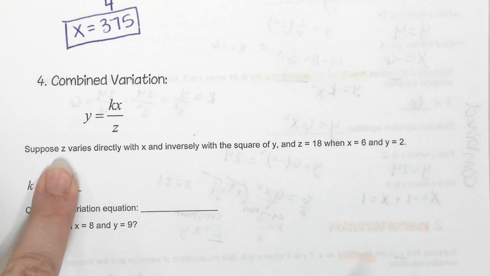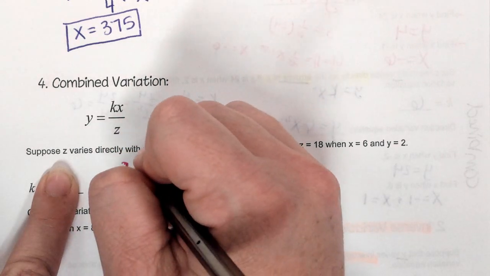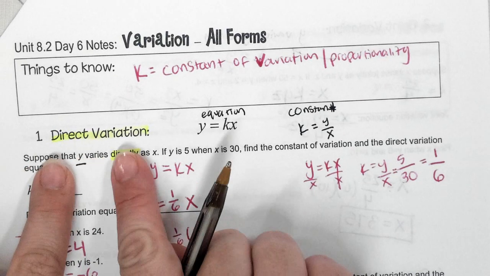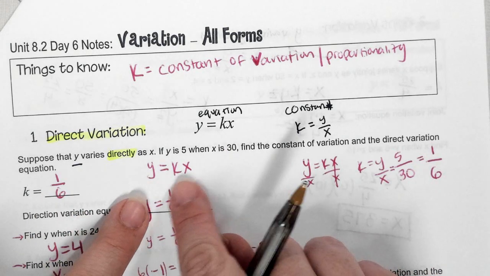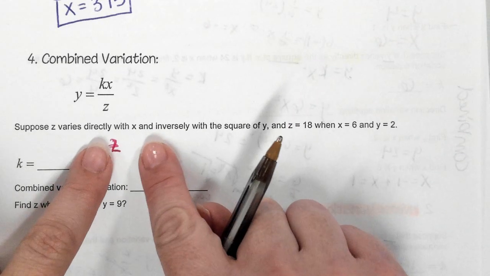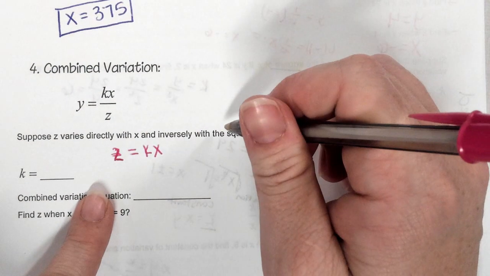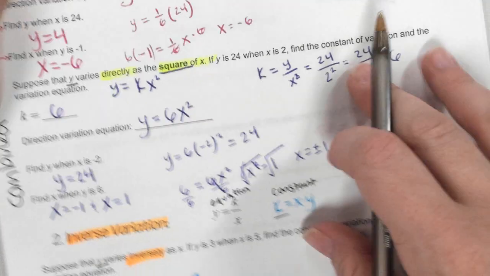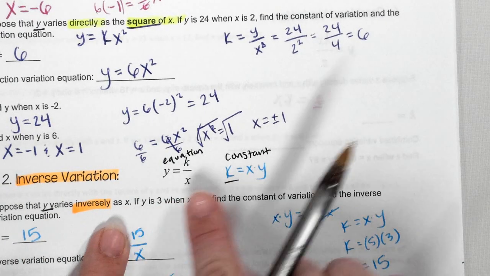But what do we have first? Z. So we have z varies directly. Well, if you look at our direct variation equation, direct variation is when we have k times whatever's after. So y varies directly as x, so we had k times x, right? So this one tells me z varies directly with x, so we have z equals kx. And inversely, what did inversely tell me to do? It told me to divide, right? That's when I was dividing by whatever was after. So when it said it varies inversely as x, we divided by x.